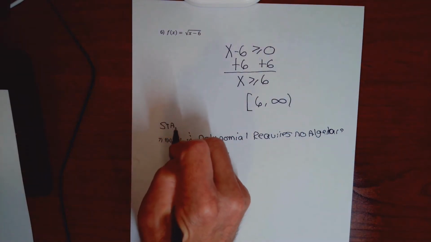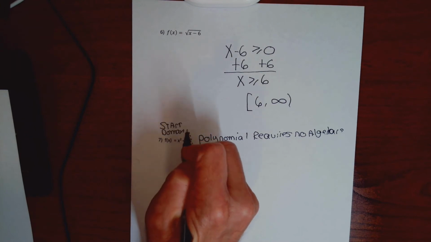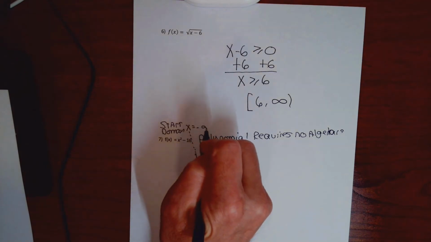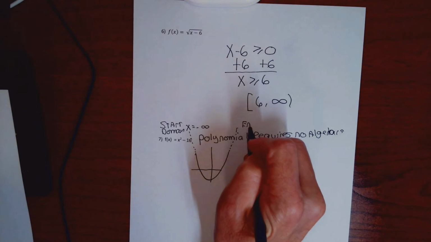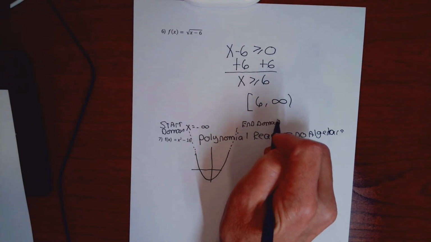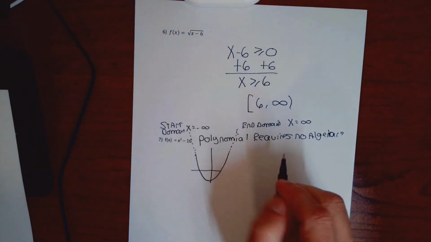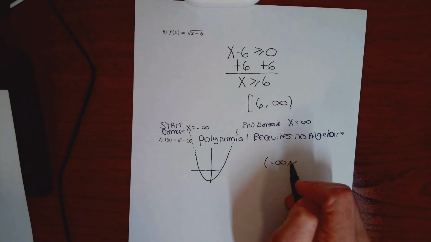And the start of my domain will be the left edge of the x-axis, which is x equals negative infinity. And if I extended this, the end of my domain would be x equals positive infinity. The domain of any polynomial is just negative to positive infinity without any algebra.